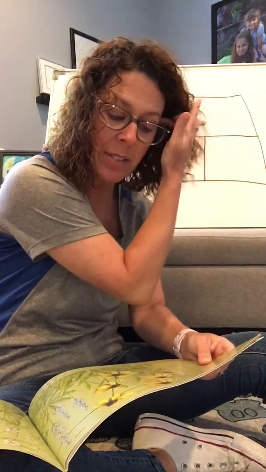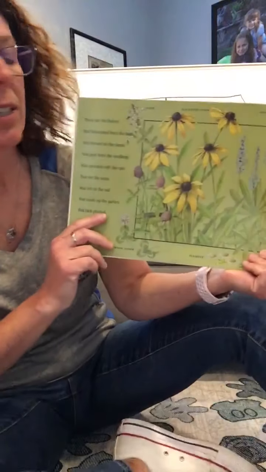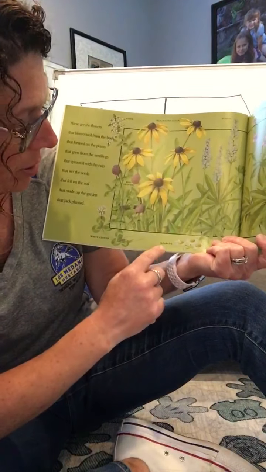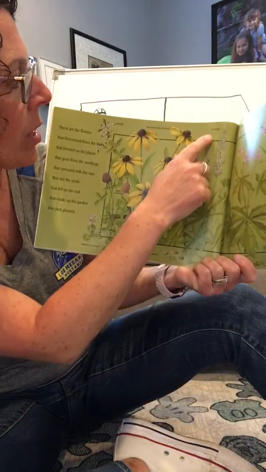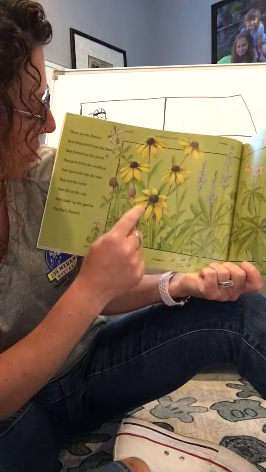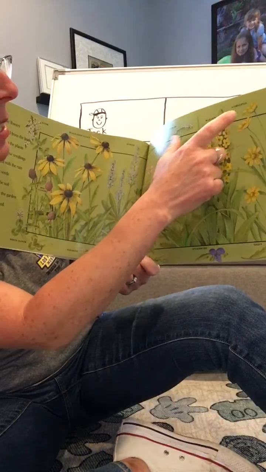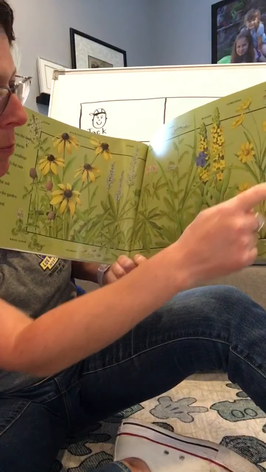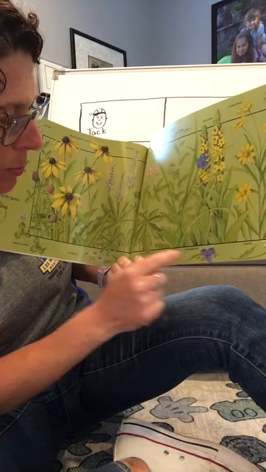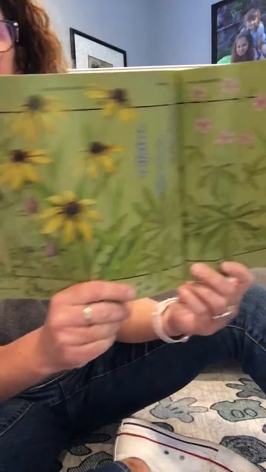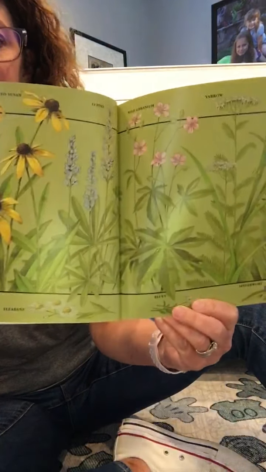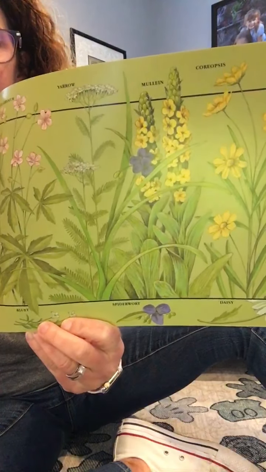These are the flowers that blossomed from the buds that formed on the plants that grew from the seedlings that sprouted with the rain that wet the seeds that fell on the soil that made up the garden that Jack planted. There's all the flowers: white clover, fleabane, lupine, black-eyed Susan, aster, red clover, wild geranium, yarrow, mullein, coreopsis, bee balm, pinks, daisy, spiderwort, bluet. There's all sorts of flowers in there.